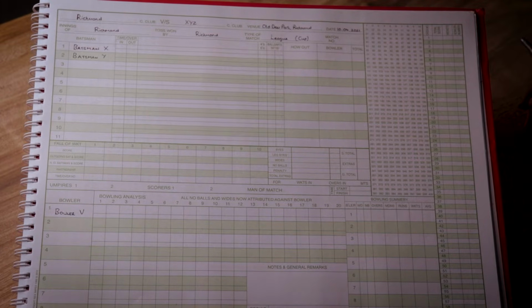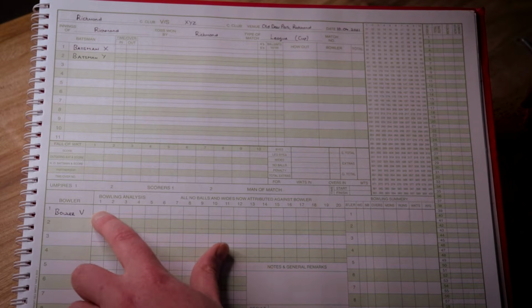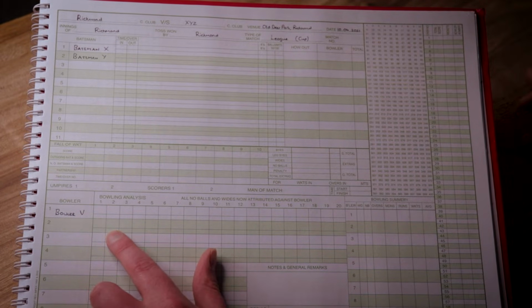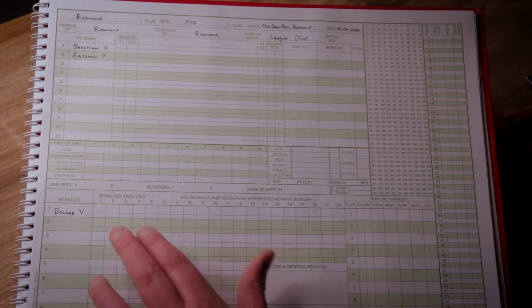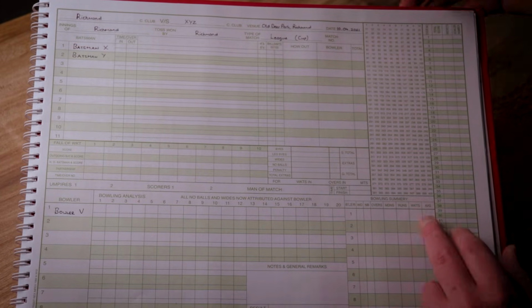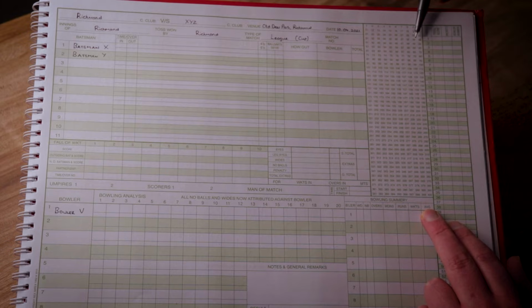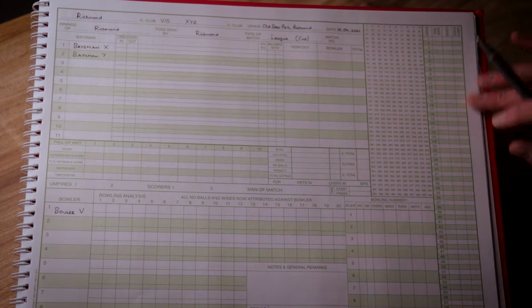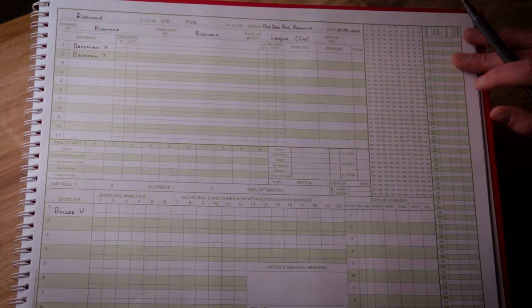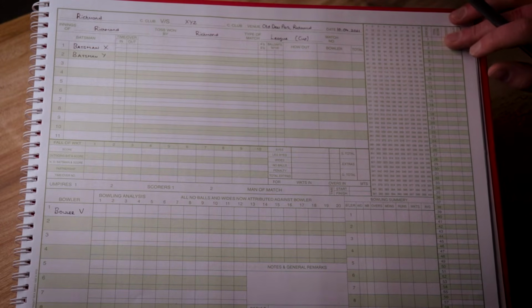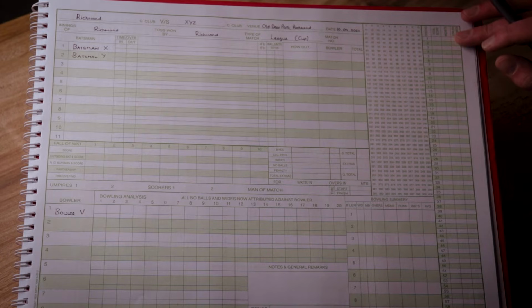Below that are the bowling figures, so that is going through each over for each bowler and saying what has happened for each ball. This section over here is a tally for the runs scored during the innings, so you can keep track of that. And this section down the right-hand side is describing what the situation is at the end of each over.